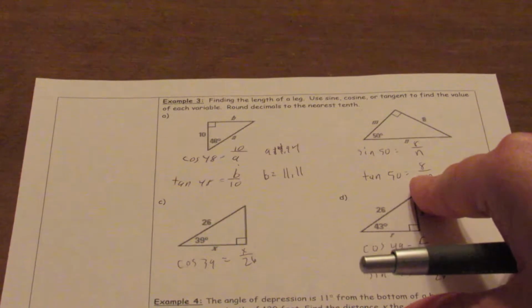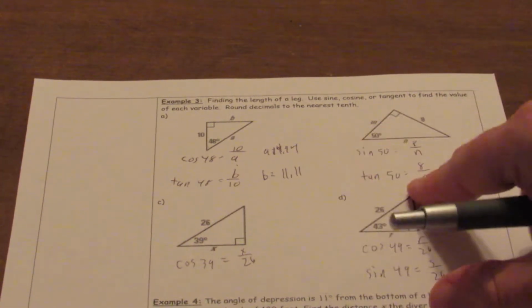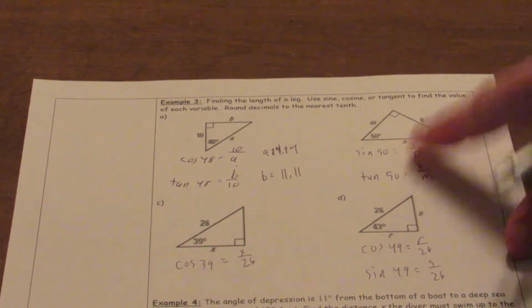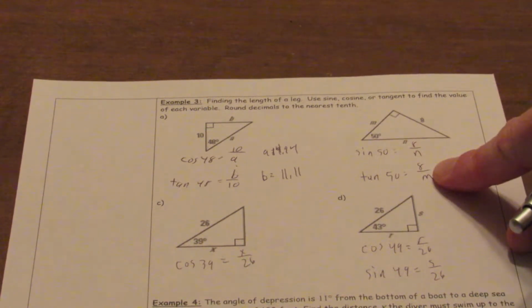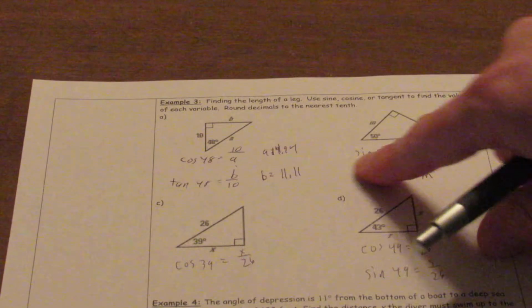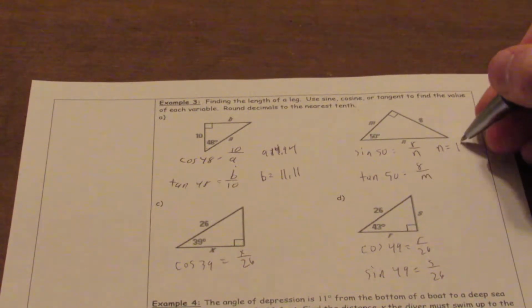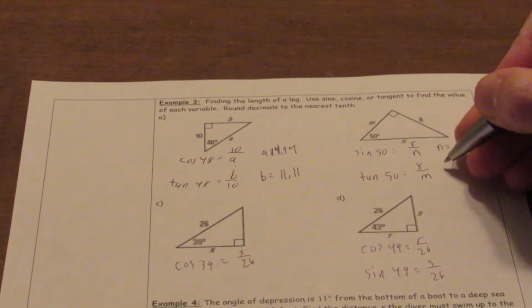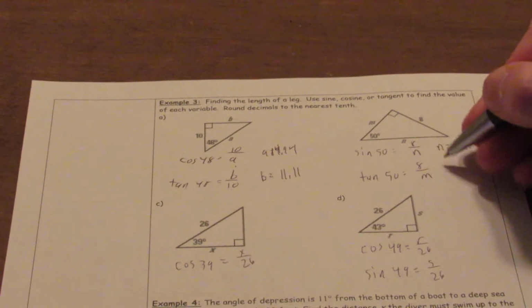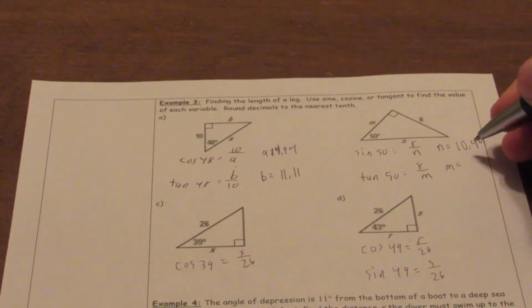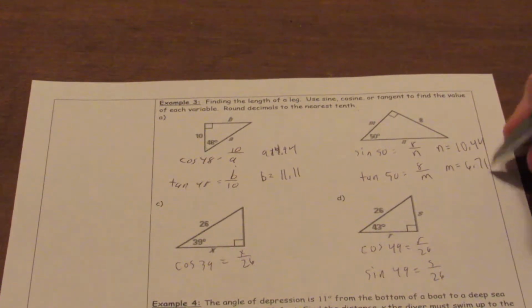The only thing that's changing when I solve these two is whether I hit sine or tangent, because I have 50 for both and I have 8 for both. So I'm doing 8 times the sine of 50 for n, which gets me 10.44. And I'm doing 8 times the tangent of 50 for m, which gets me 6.71.